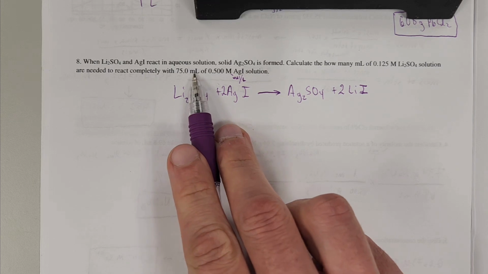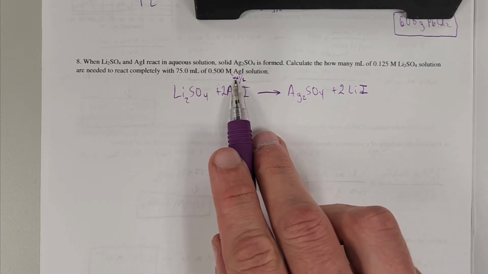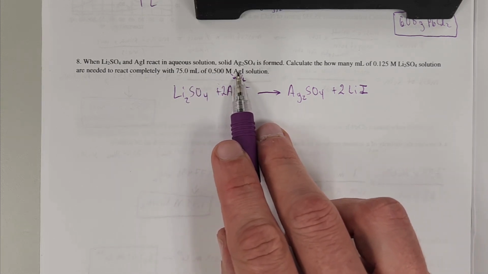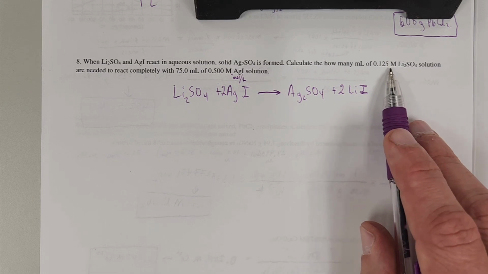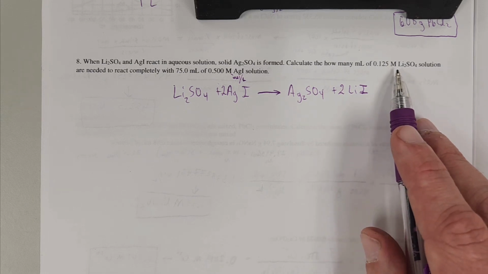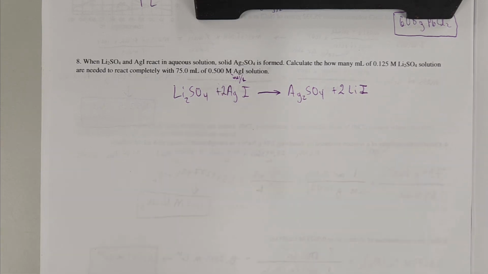So convert this to liters. This liters will cancel with this liters to give moles. We can then turn moles of this into moles of this. And then if we take the molarity, we can turn moles into a volume.